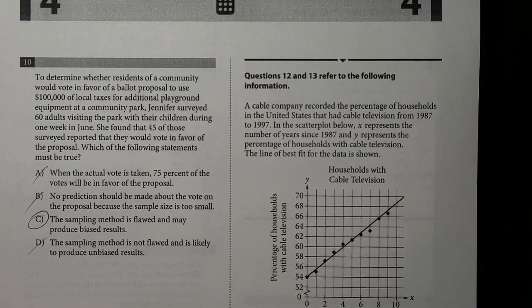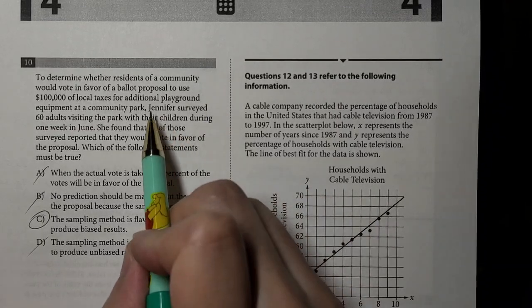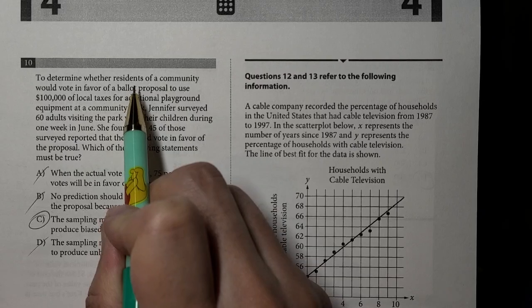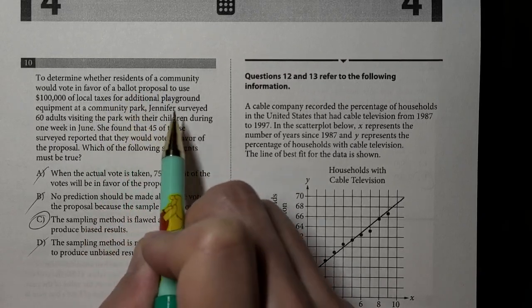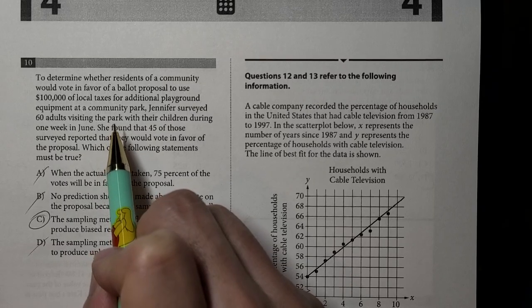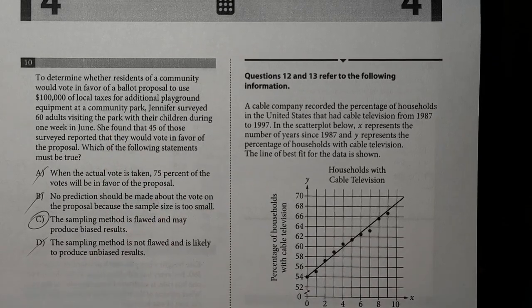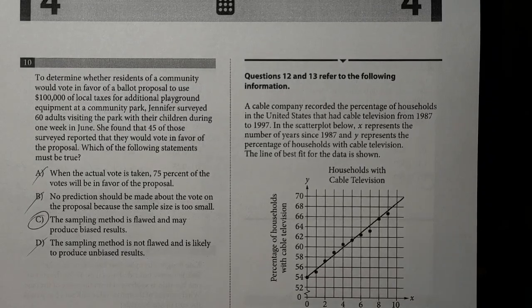By the way, I just noticed as I read it again, this is regarding something to do with the park. She surveyed people who go to the park. So of course this group of people that she surveyed will likely produce a biased result because they're already visiting the park.